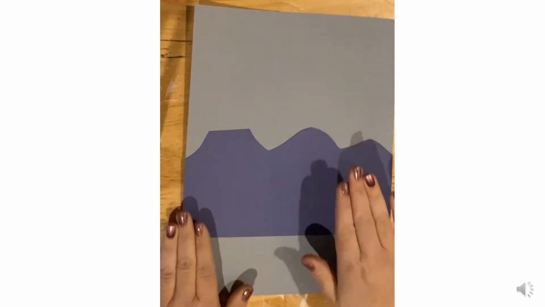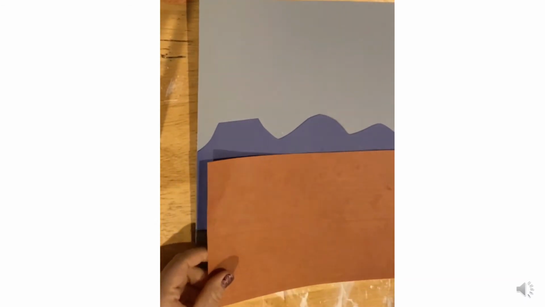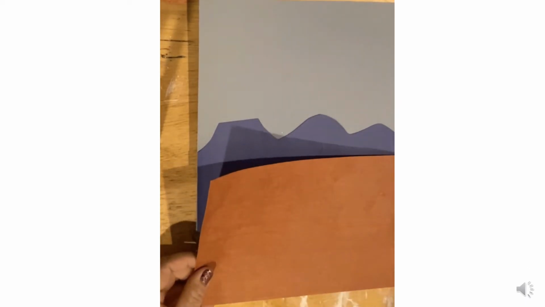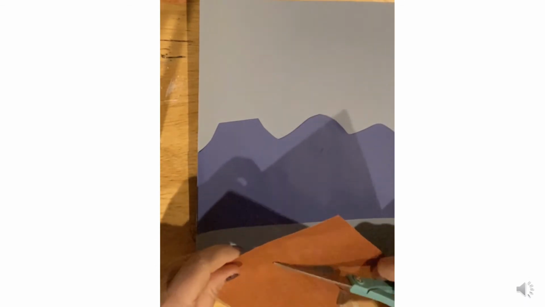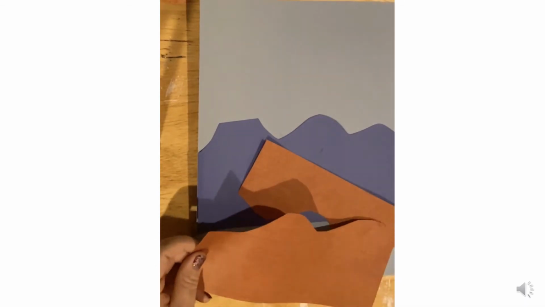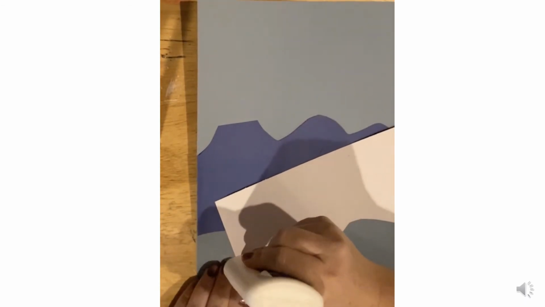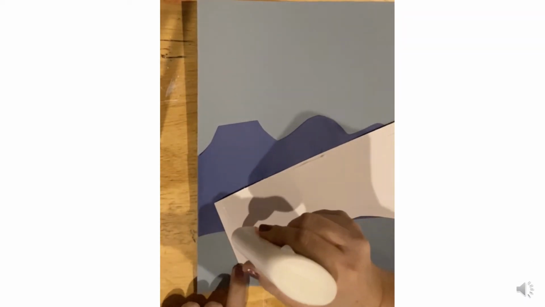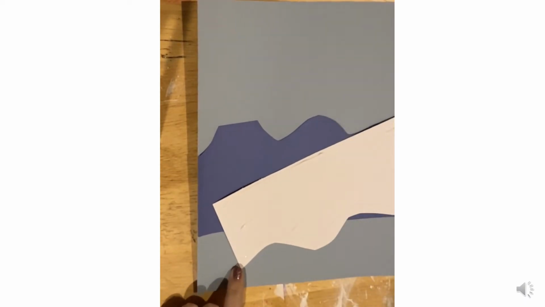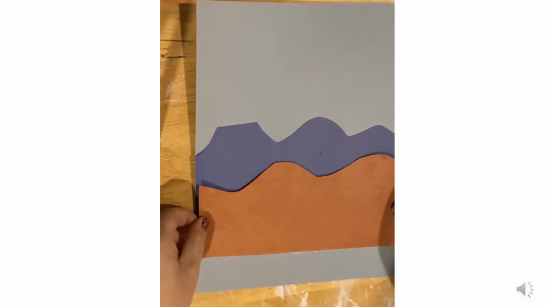Next, I'm going to use my dark brown and I'm going to draw some mountains on this. Because these mountains are closer, they're not quite as dark as the blue mountains. And you don't need to make them fancy. Just a squiggly line will do. They don't need to have a lot of detail or be exact, so they look more like hills. I'm going to layer those in front of my background mountains and smush, smush, smush them down.